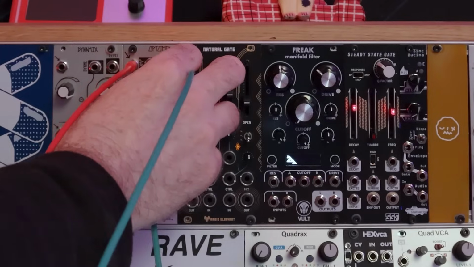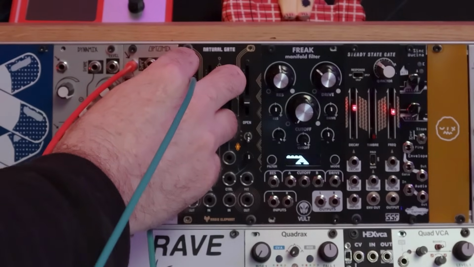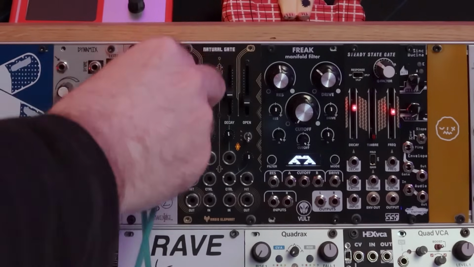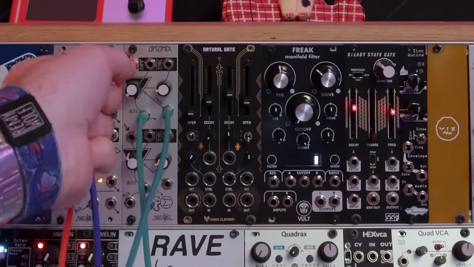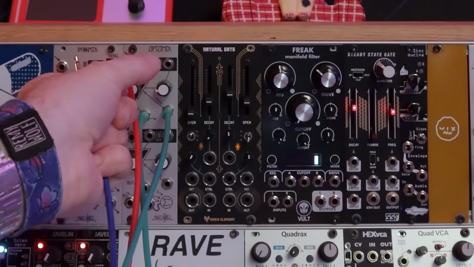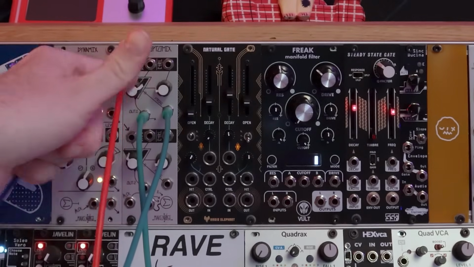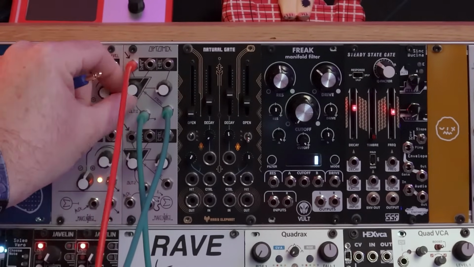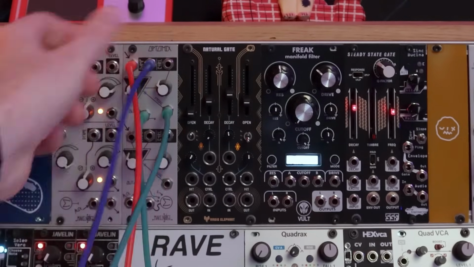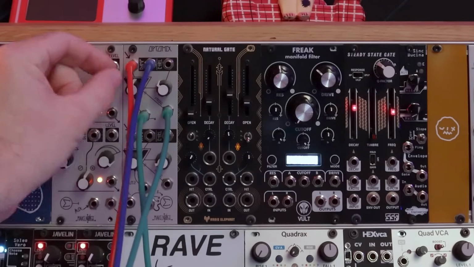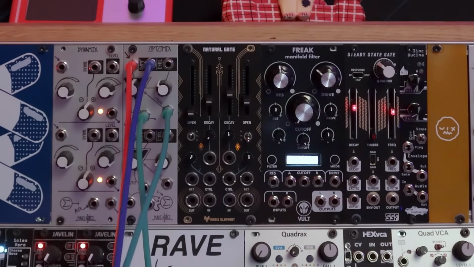Let's go ahead and manipulate these controls a bit and listen to what the range is. You can really hear how the volume and the filter are related to each other here. Here's modifying the damp input.